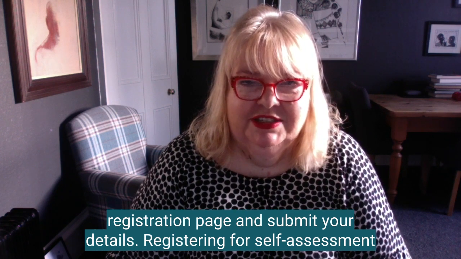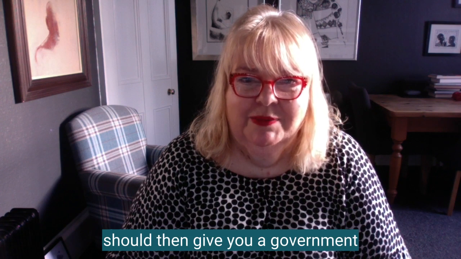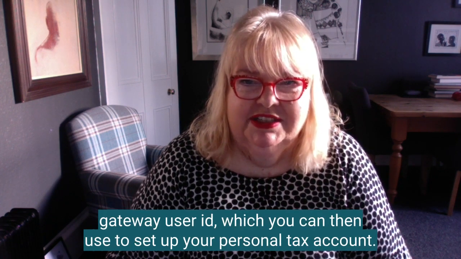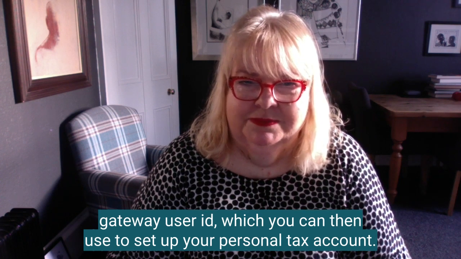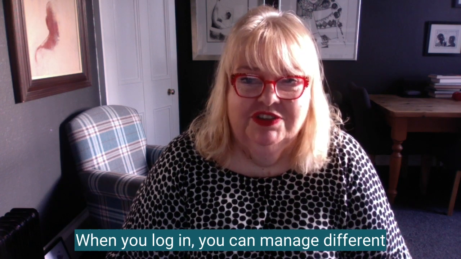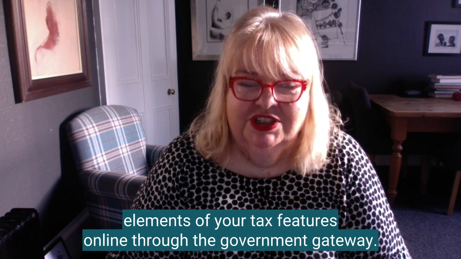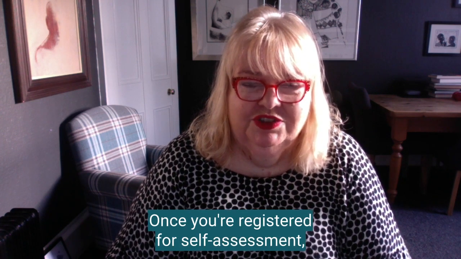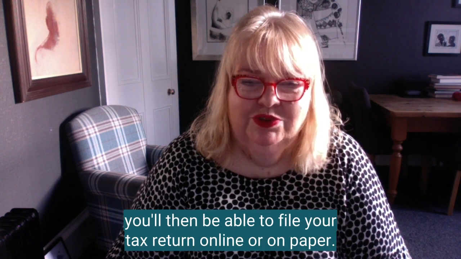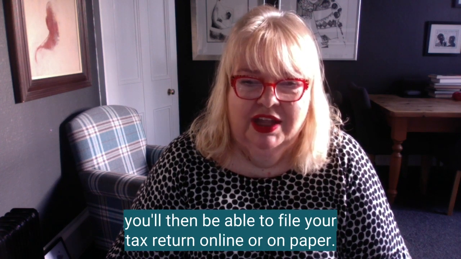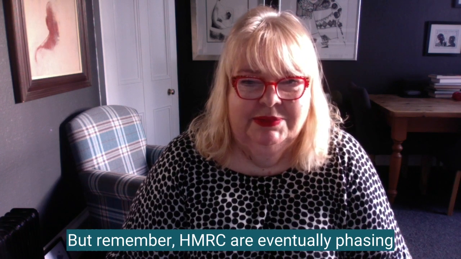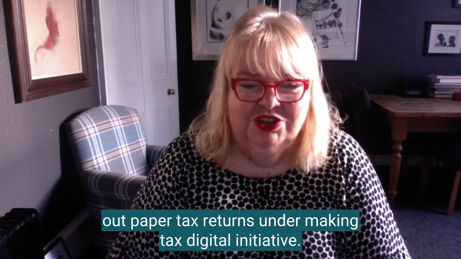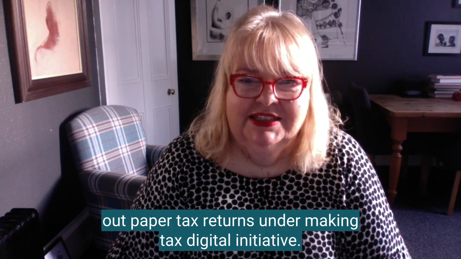Registering for self-assessment should then give you a Government Gateway user ID, which you can then use to set up your personal tax account. When you log in, you can manage different elements of your tax affairs online through the Government Gateway. Once you're registered for self-assessment, you'll then be able to file your tax return online or on paper. But remember, HMRC are eventually phasing out paper tax returns under the Making Tax Digital initiative.